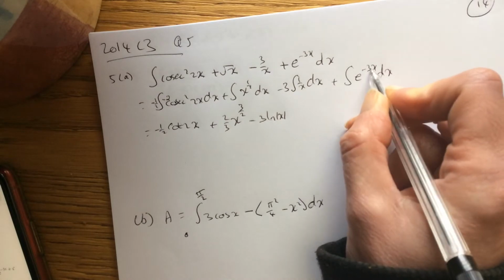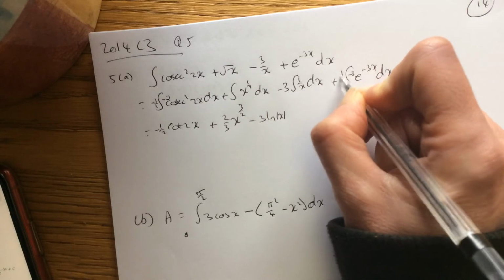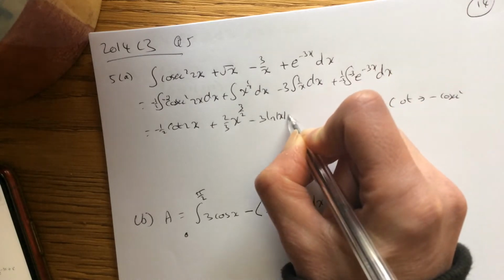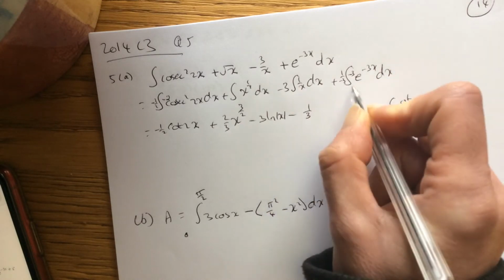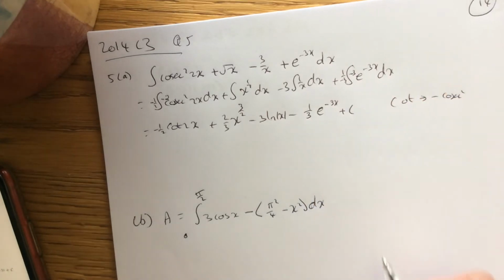For this one here, if we integrate an e, you must have the derivative in front, so balance it outside, 1 over minus a third. So it's minus 1 over 3 e to the minus 3x, and don't forget your c.